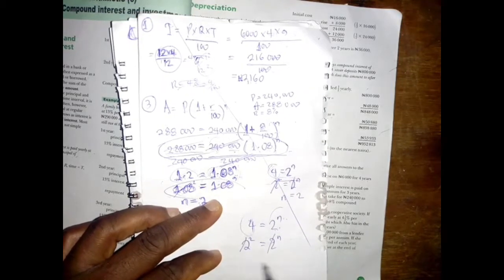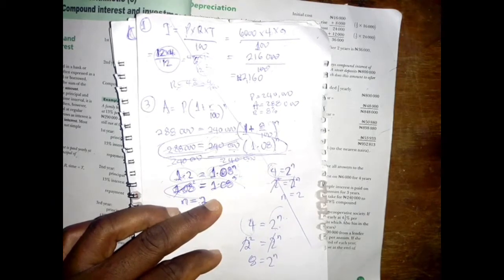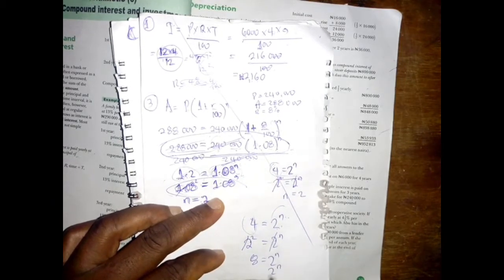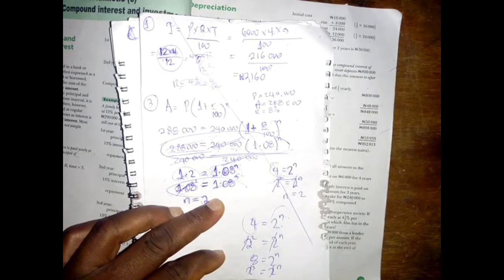So from here, 2 cancels 2, n is equal to 2. If you have 8, which is equal to 2 to the power of n, from this, 2 to the power of n is equal to 2 to the power of 3. So 2 cancels 2, n is equal to 3.